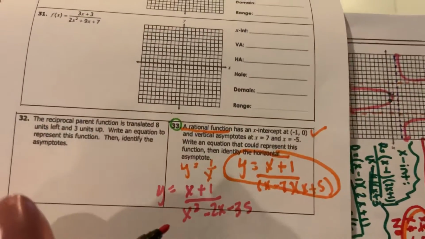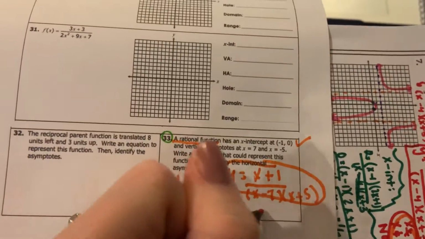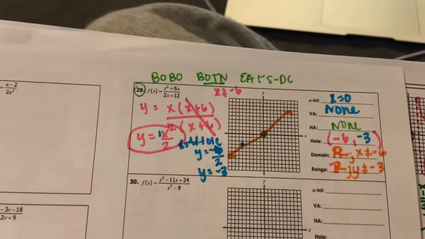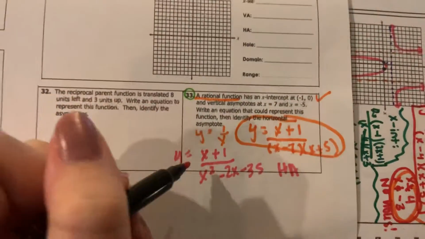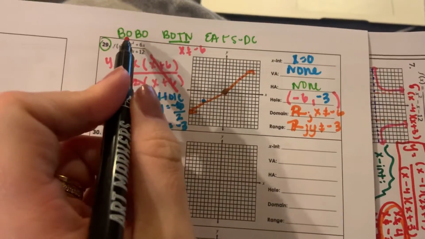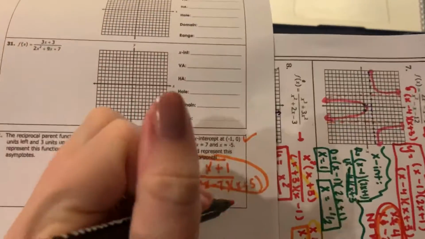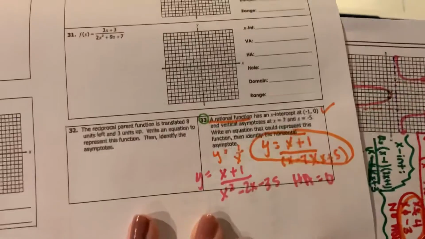All right, so from here, in order to find the HA, remember that's our BOBO, BOTN, EATS DC from up here. I'm going to say the degree on the bottom is bigger, so the bigger on bottom, that must mean my HA is 0. All right.